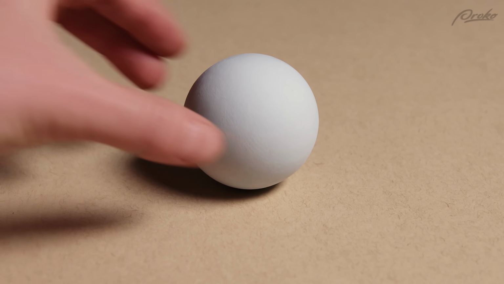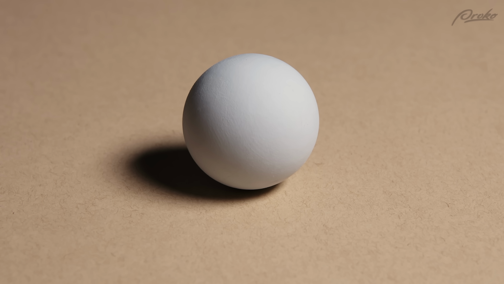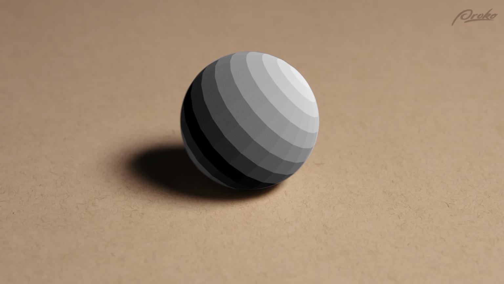We're gonna draw balls, and balls are smooth. Well, at least this one is. This ball is smooth. But even on smooth forms, thinking of them as composed of many smaller planes helps you imagine how the form turns.